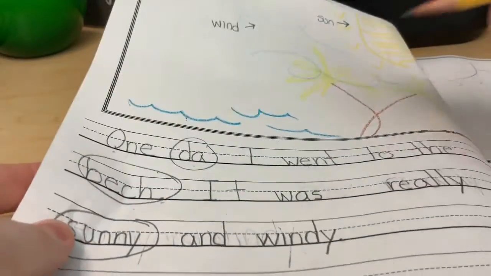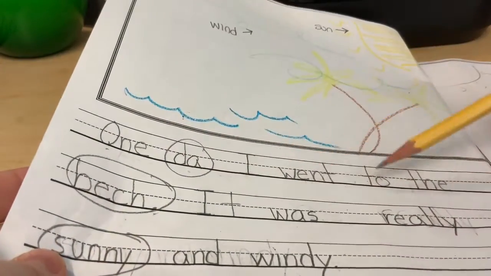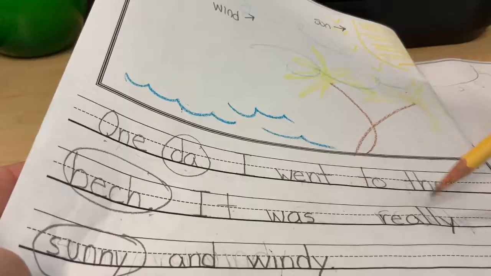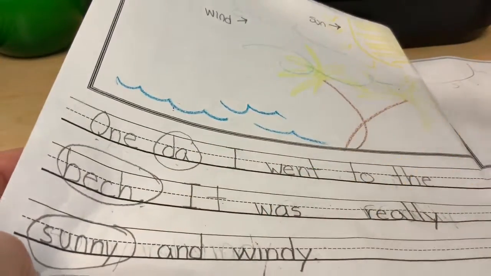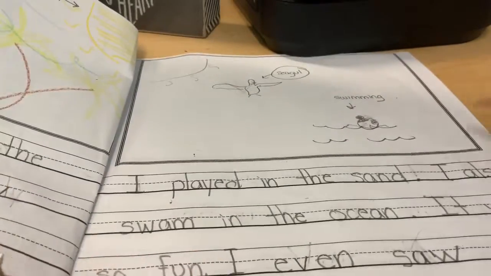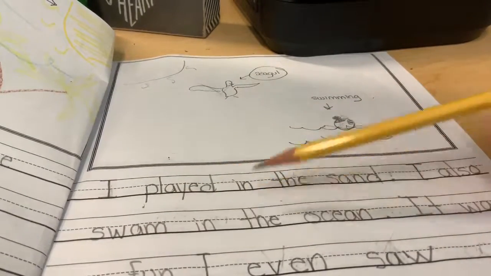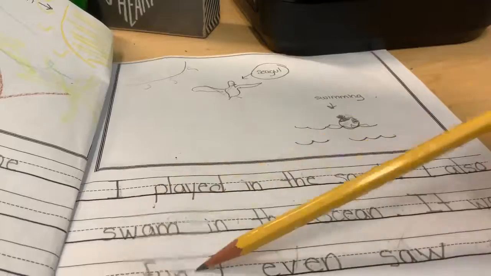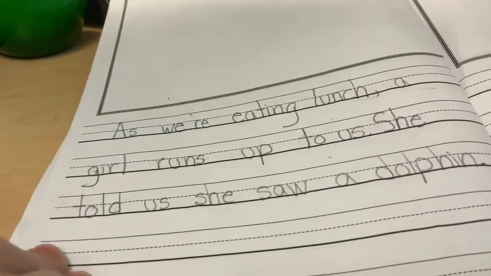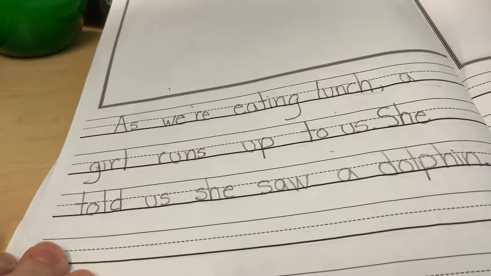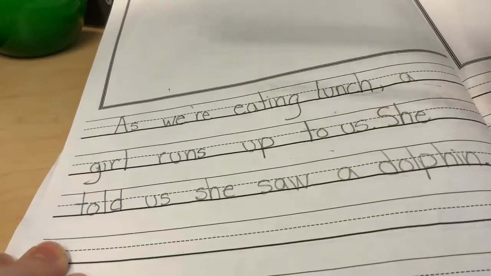The beach. One day I went to the beach. It was really sunny and windy. Nothing funny yet. I played in the sand. I also swam in the ocean. It was so fun. I even saw seagulls. Nothing funny yet. I'm painting a picture, which I think my first graders would want. They want to know what's happening, but I don't see anything funny yet.